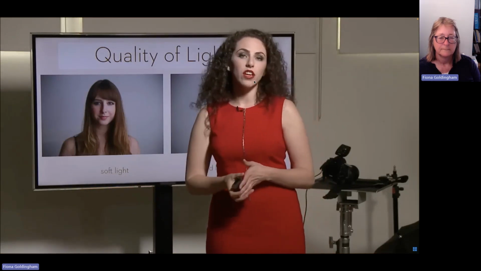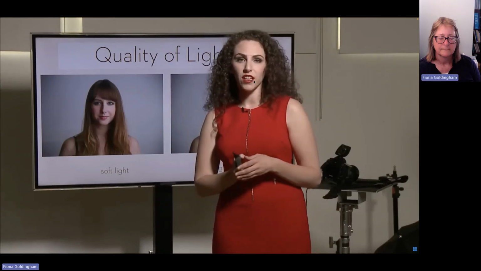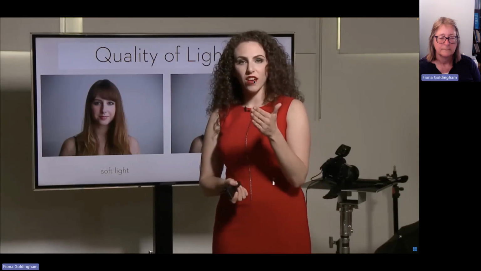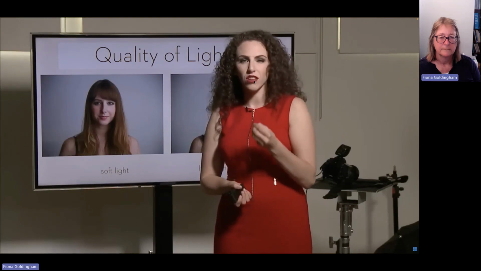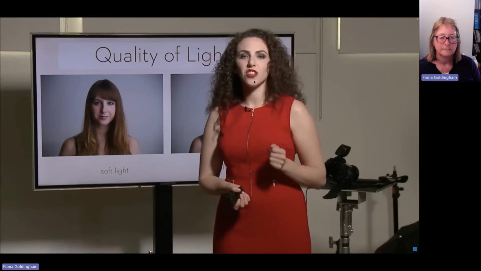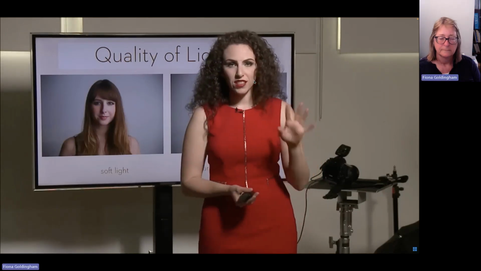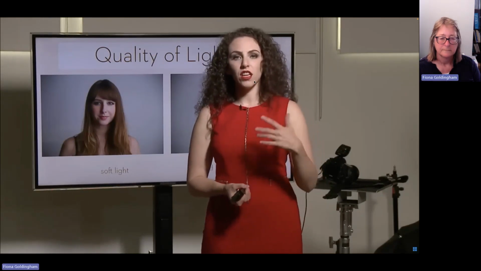So that's what you're really looking for in hard versus soft light. What is the edge, the transition between highlight and shadow? If it's a harsh transition, it's harder light. If it's a gradual transition, it's softer light. And so these three slides that I just talked about, take a look at them over and over again.